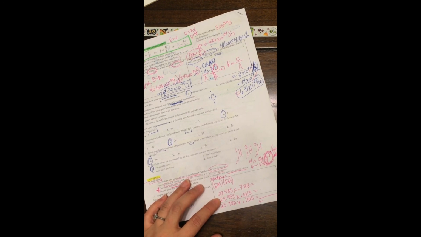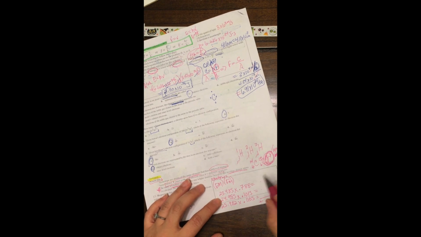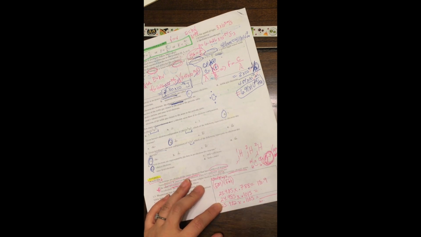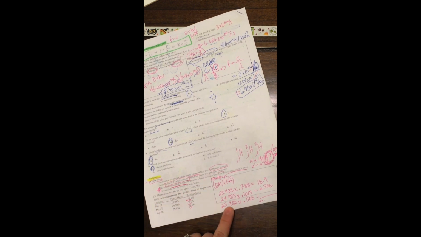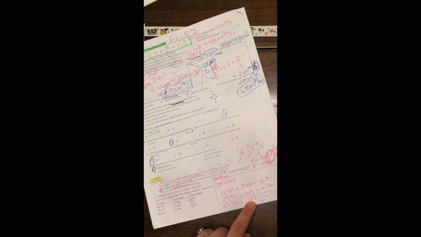Okay, so let's go ahead and do that. 23.985 times 0.788. That's going to give me 18.9. Do the same thing for the next. 24.985 times 0.1015 equals 2.536, and 25.982 times 0.1105.